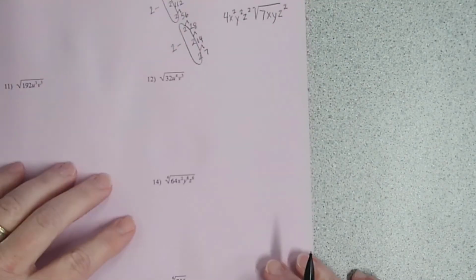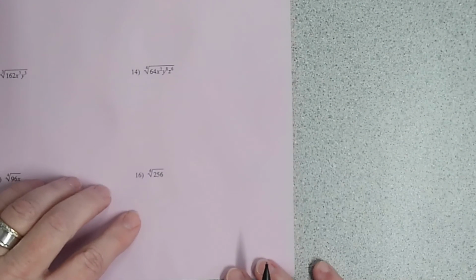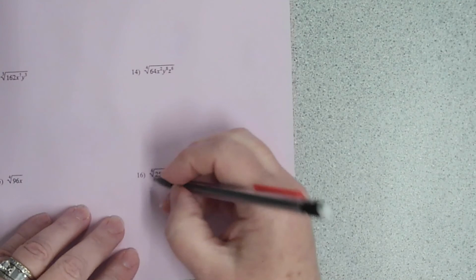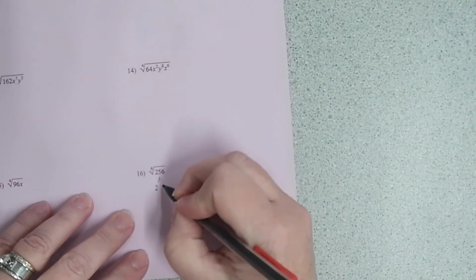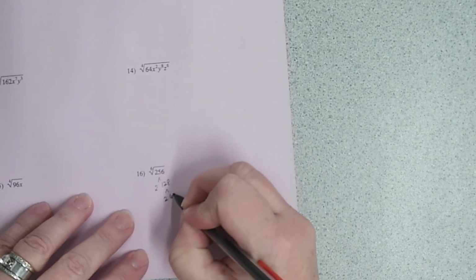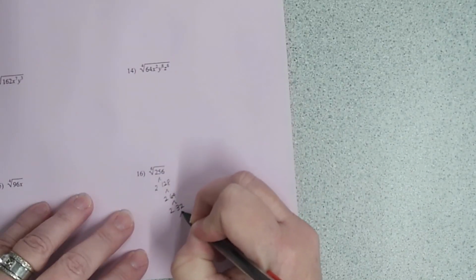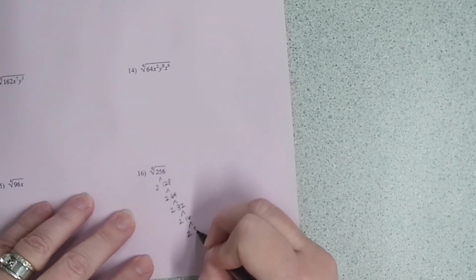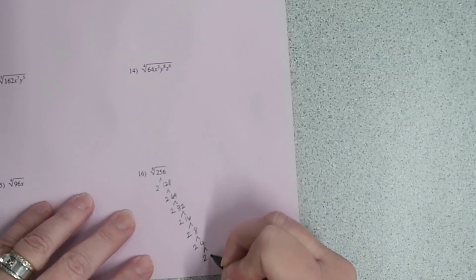Okay, let me just do number 14. Oh, no, let's do number 16, and then you guys can get busy on the assignment. Oh, we don't have any variables, so let's just go ahead and start our factor tree. Start with the lowest, 2. 2 into 128. 2 goes into 128 64 times. 2 goes into 64 32 times. 2 goes into 32 16 times. 2 goes into 16 8 times. 2 goes into 8 4 times, and then 2 times 2 is 4.